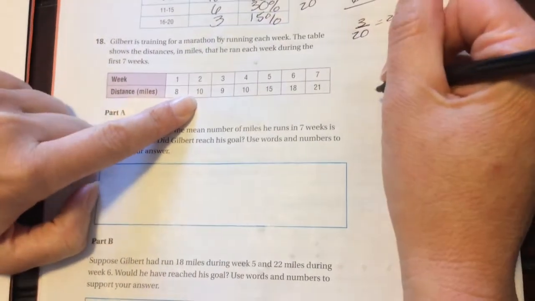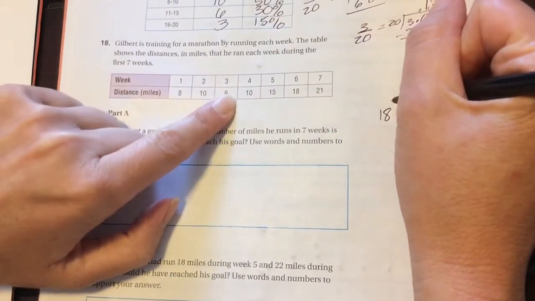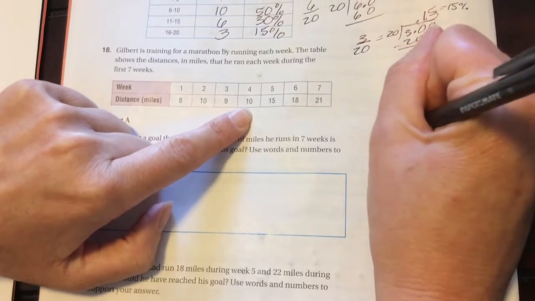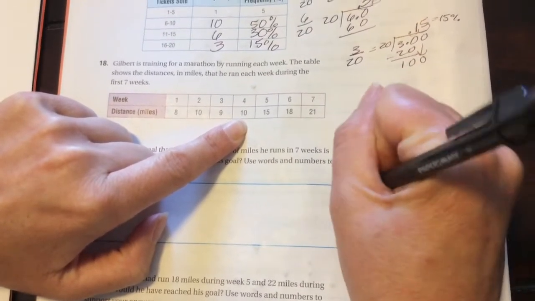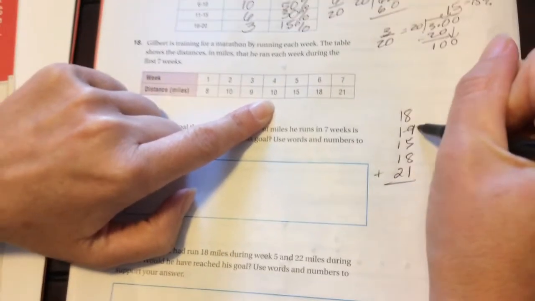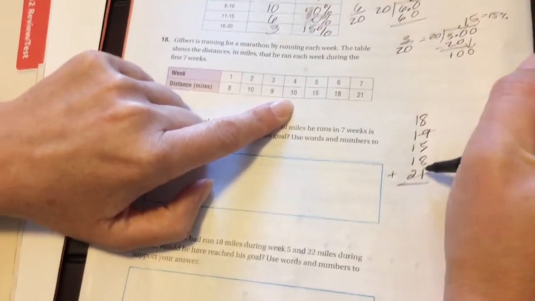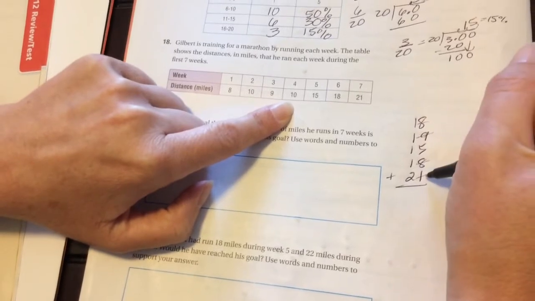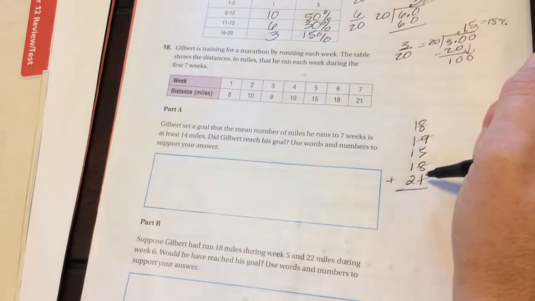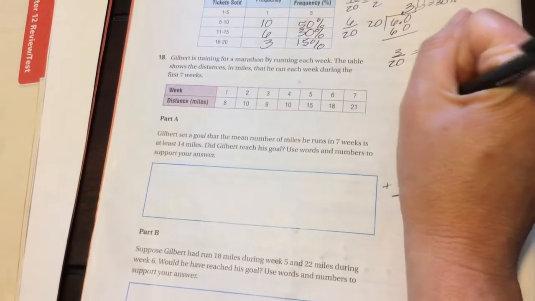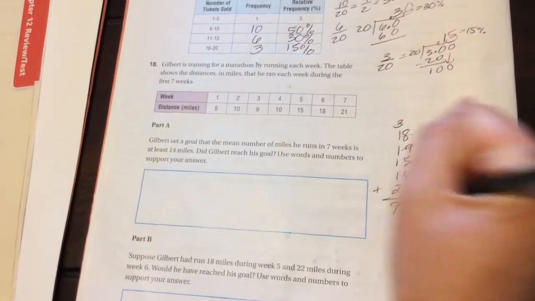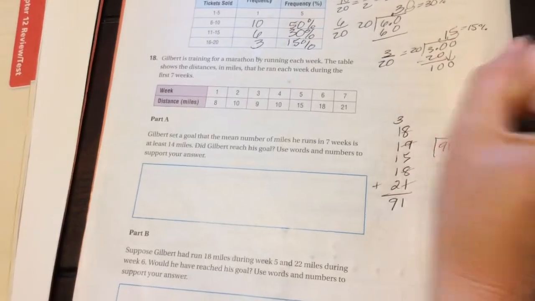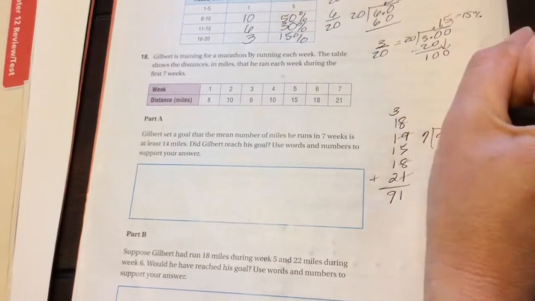So this would be 8 plus 10 is 18, 9 plus 10, 19, 15, 18, 21. So 9 plus 1 is 10. 8 plus 8 is 16 plus 10, 26, 31, 91, divided by 7.